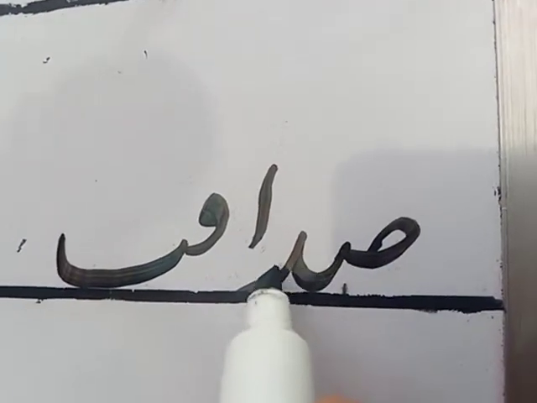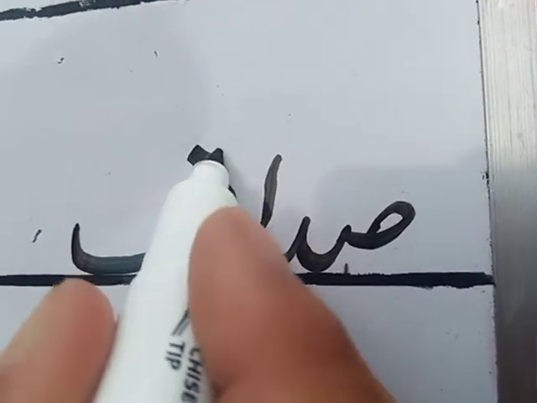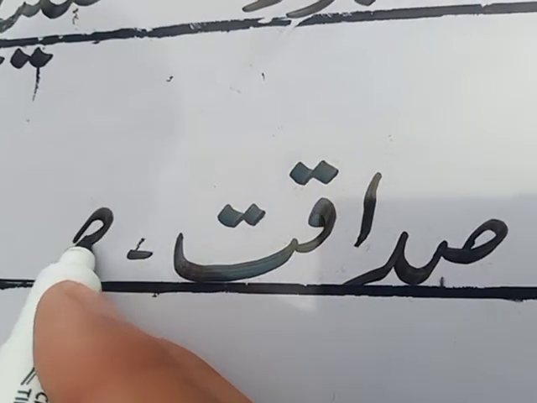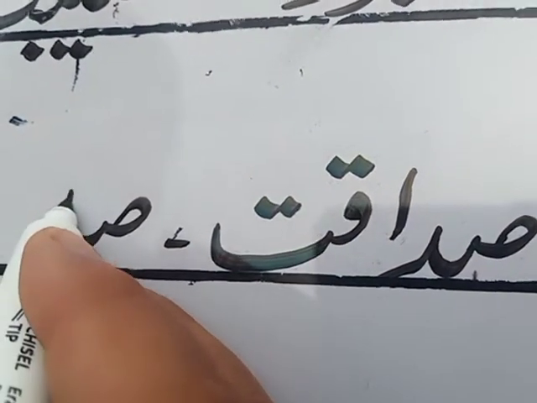In this word, you can say that shosha is used for dal, sadaqat, and other word is salahiyat.